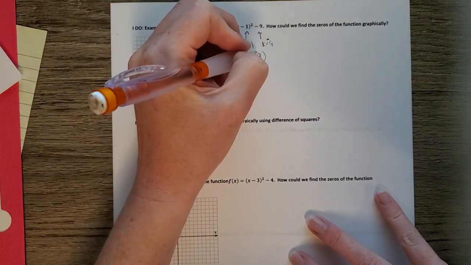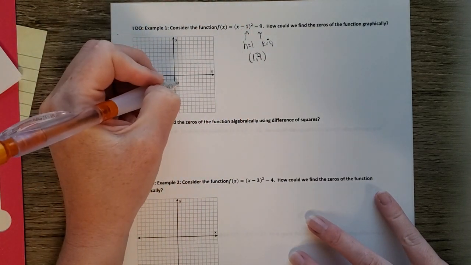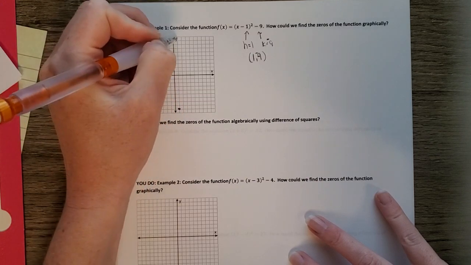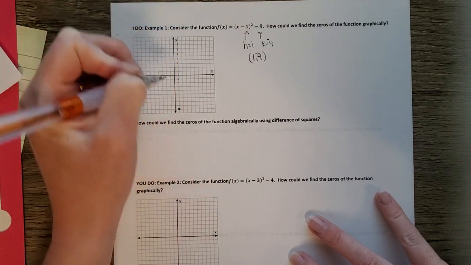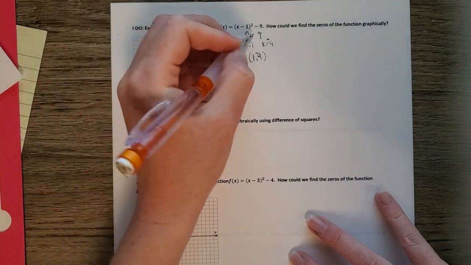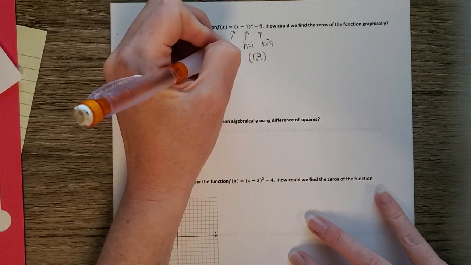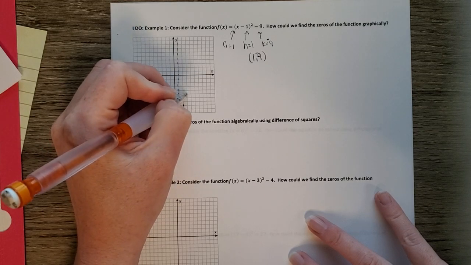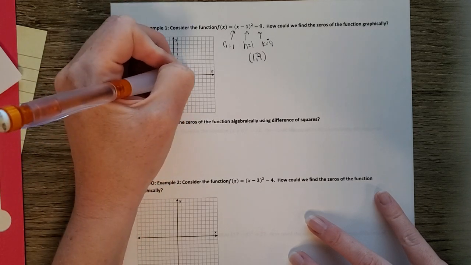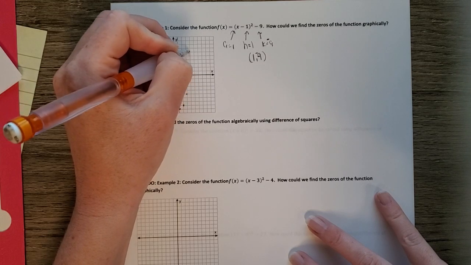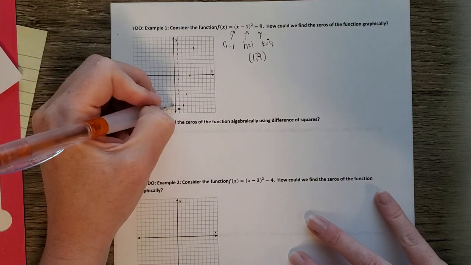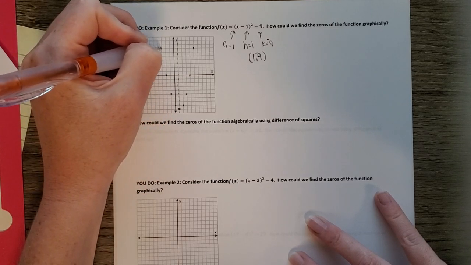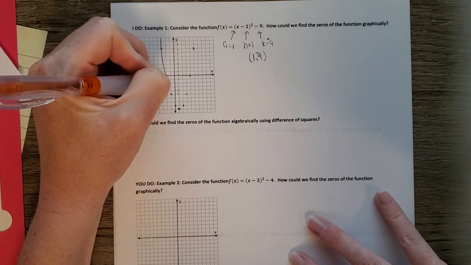So 1, 2, 3, 4, 5, 6, 7, 8, 9. And you can draw your axis of symmetry in. And then because a is 1, we're going to follow our 1, 3, 5, and then you could go 7 if you wanted to, and then reflect that over here and draw our parabola.